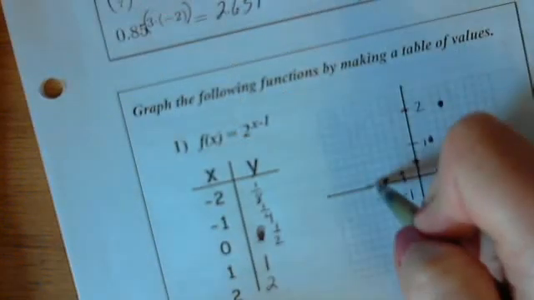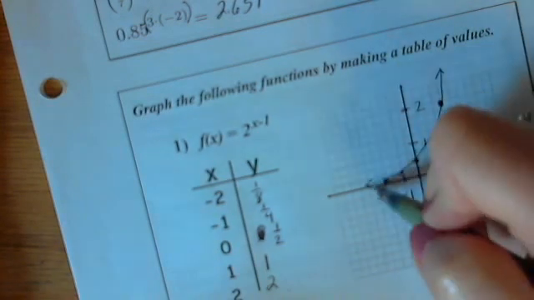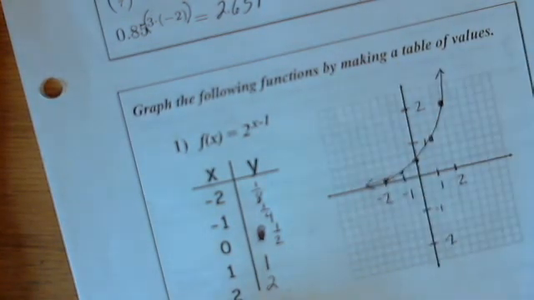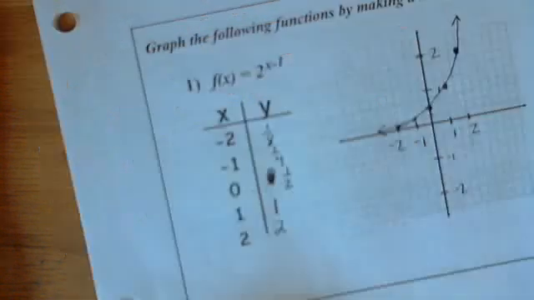Exponential functions graph as a curve. Sometimes it's a very steep curve, sometimes it's a very flat curve, but they are curvy. So join them with a nice flowing curve, and we're done.